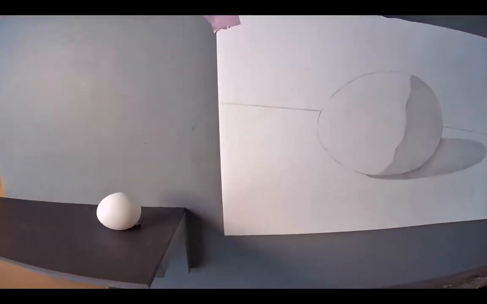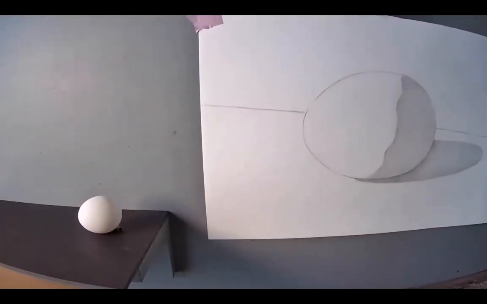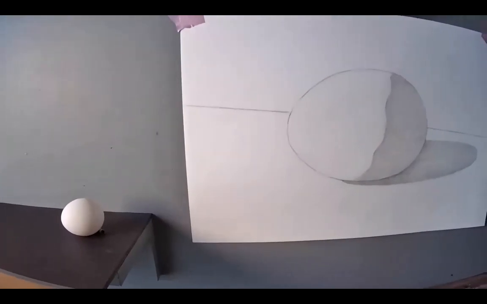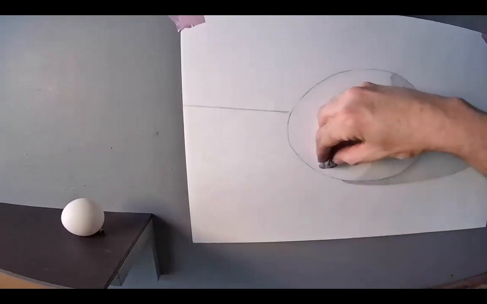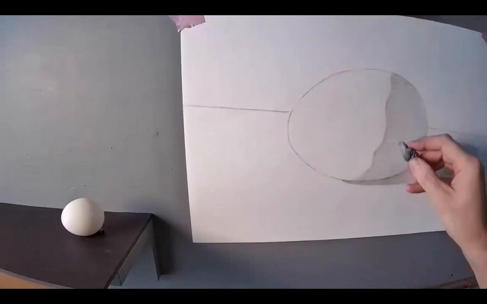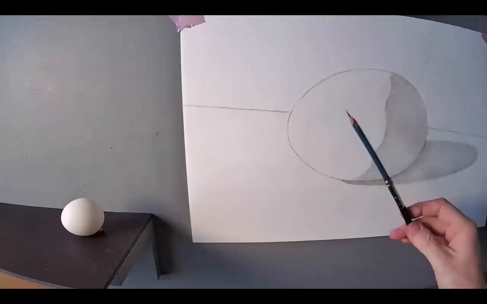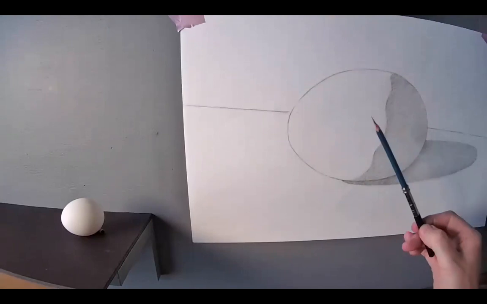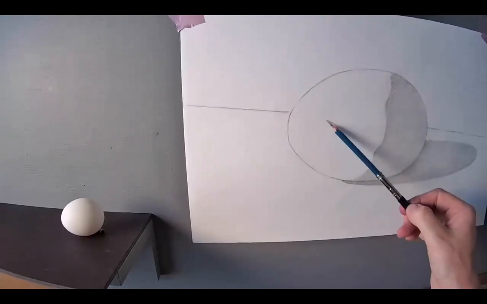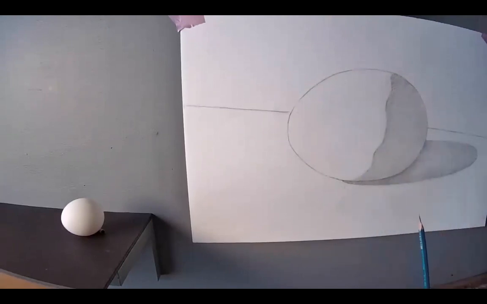Okay, so now what I want to do in this drawing, the assignment this week, is start developing a full sense of the volume by looking for those elements of light and shadow we talked about. So what we've done so far is we've masked in the light side and the dark side, right? The light and the shadow, light mask, dark mask, whatever term we want to use.